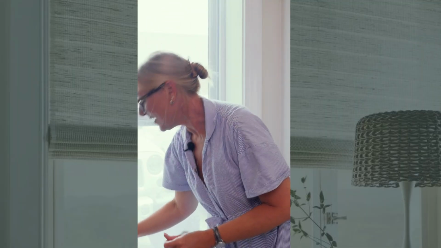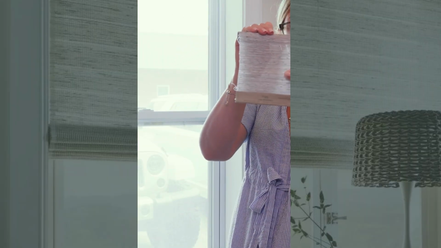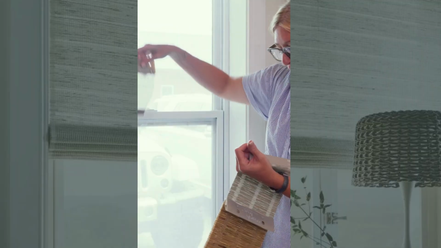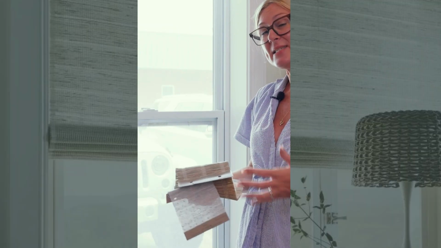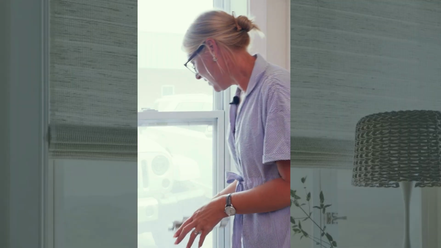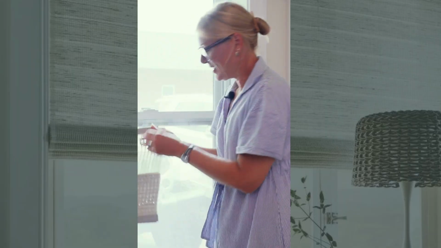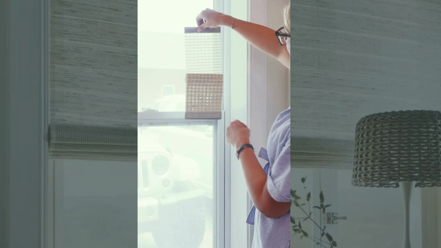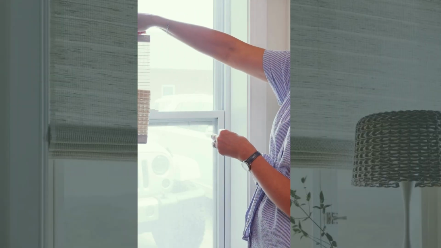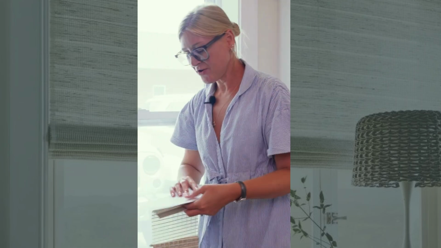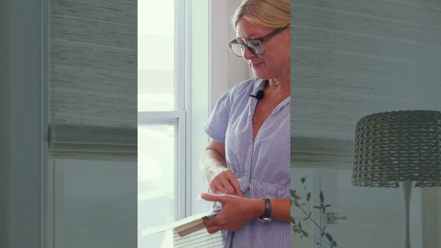Compare that to a really finely woven shade like this sample, which is beautiful. It's got little bits of iridescence in there. It doesn't give you very much light control and doesn't give you very much privacy at all. When that's the case, and we do need a little bit more opacity, we have the option to add linings to our shades. So let's take this one as an example. Again, very sheer, not a lot of light control, not a lot of privacy there. But we have a couple of things we can do to increase that opacity.